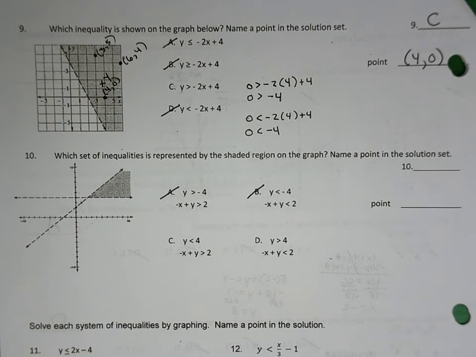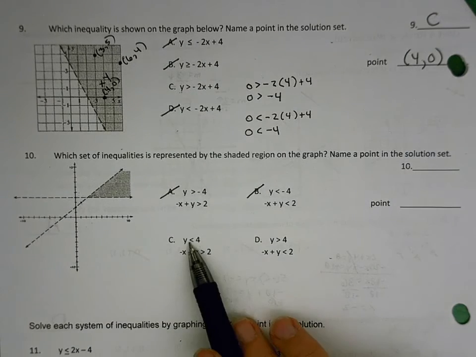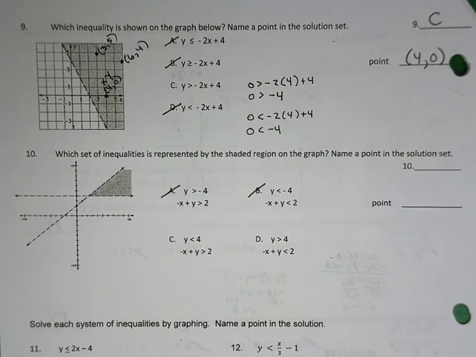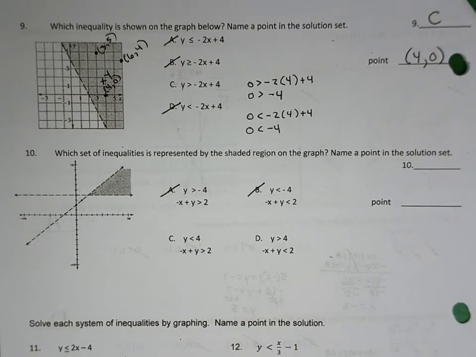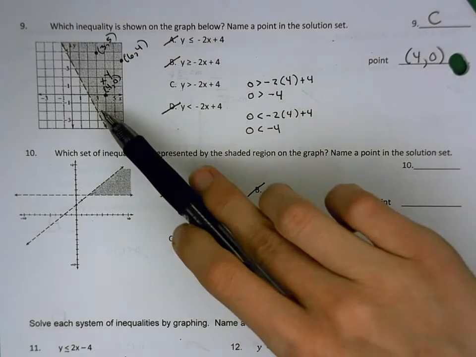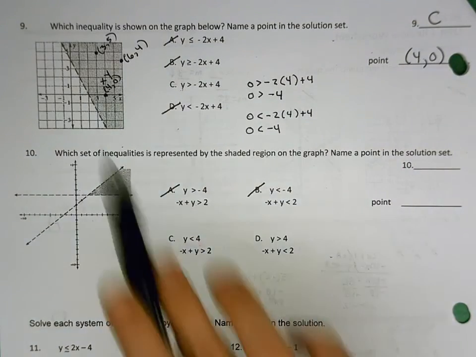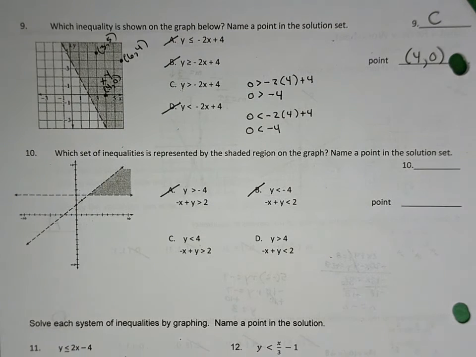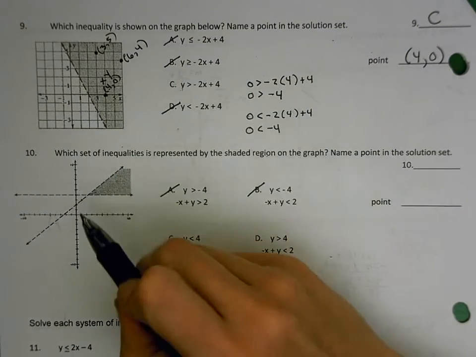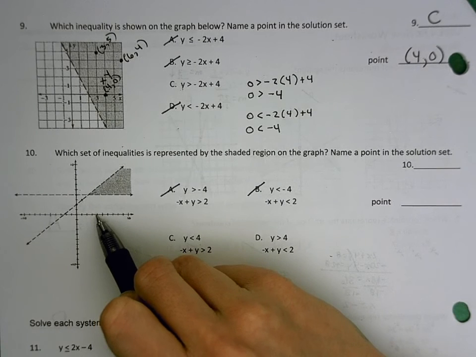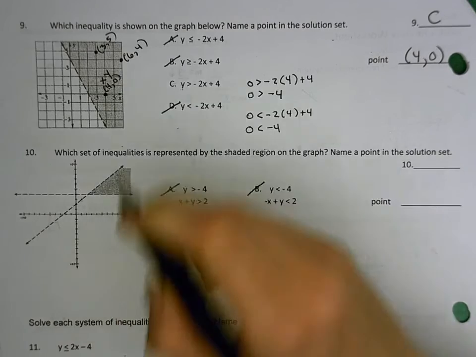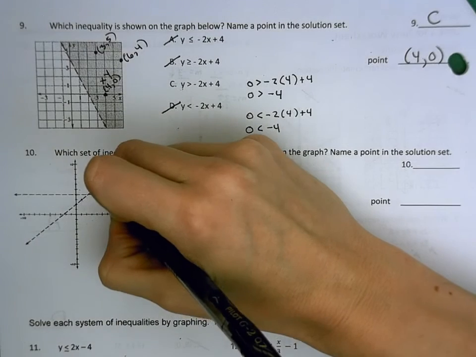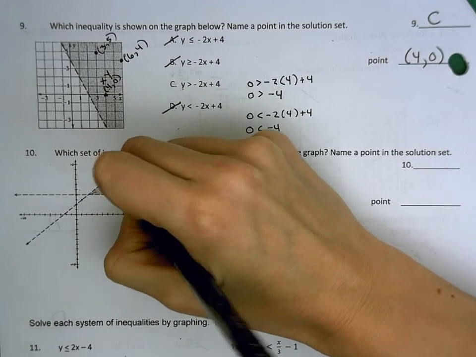The question is, what's the sign? Here I have y is less than 4, here I have y is greater than 4. Here I have negative x plus y is greater than 2. Here I have negative x plus y is less than 2. And so we're going to do the same kind of thought process that we did up here with number 9, which is we're going to pick a point in our shaded region and test it. You can pick any point you want. I'm going to go ahead and pick this point over here. 1, 2, 3, 4, 5, 6. 1, 2, 3, 4, 5. It's right in here, this point, 6, 5, and I'm going to test that.